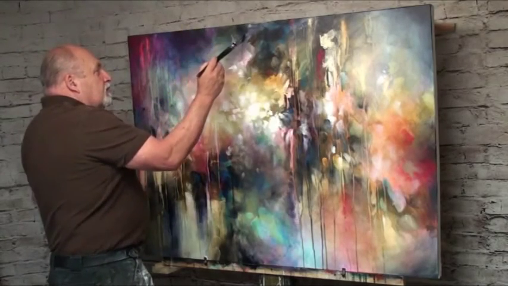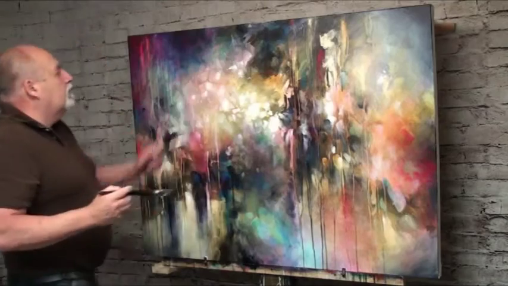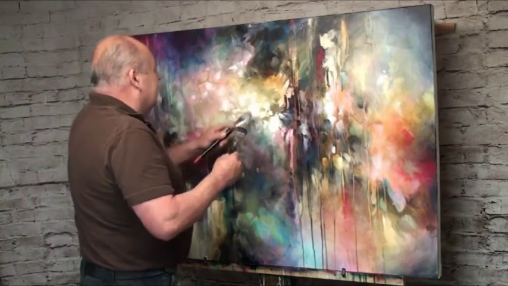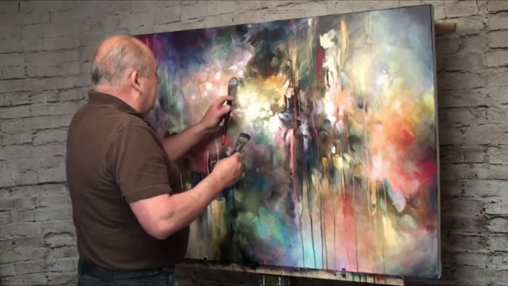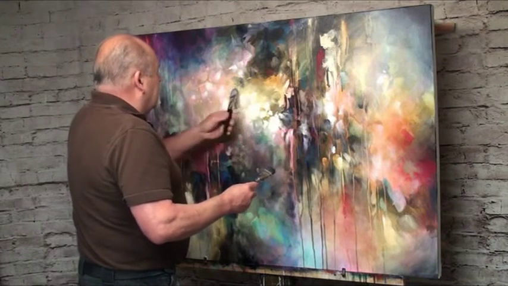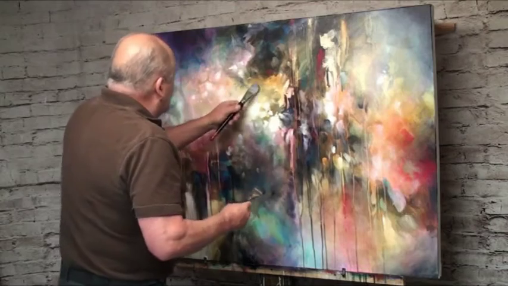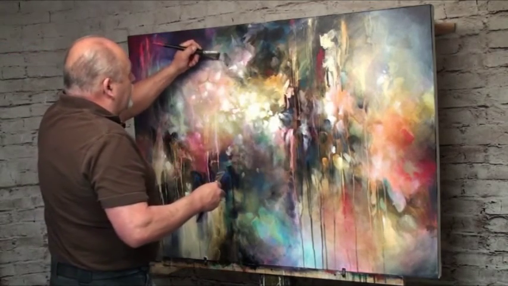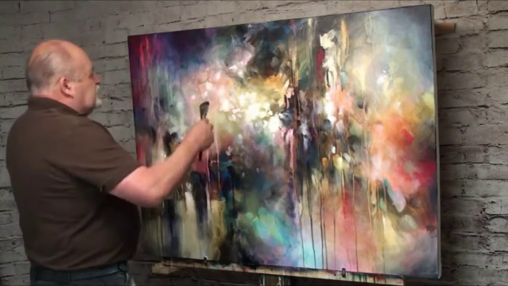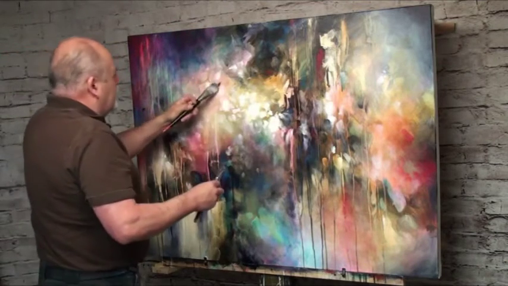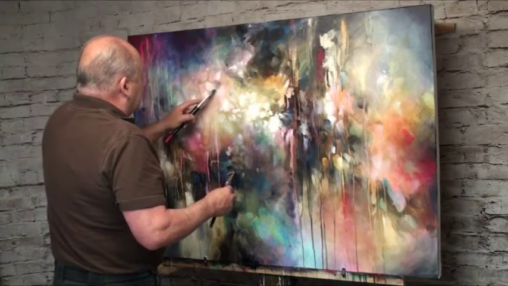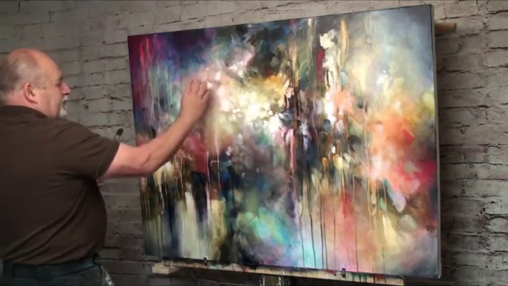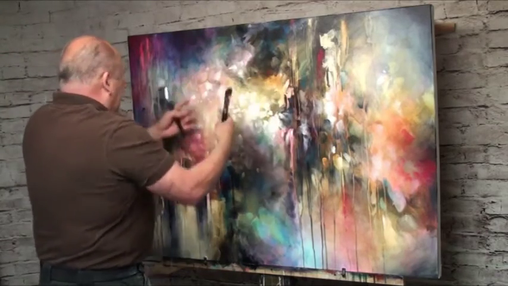Pulls this up a little. If we can draw this down carefully. Ugh, too hard. Gonna feather the edges nice and soft. I'll have this design kind of fade down into here so those lights and darks intertwine.